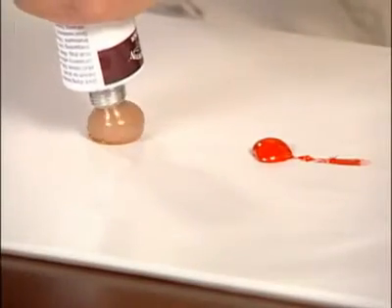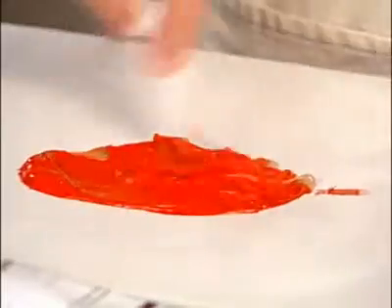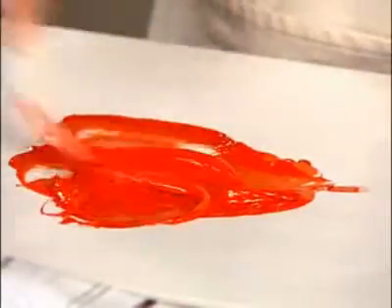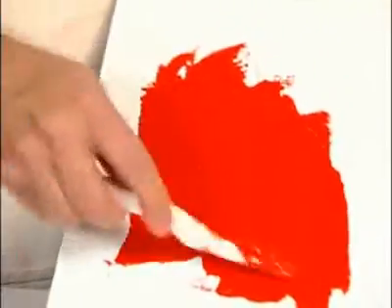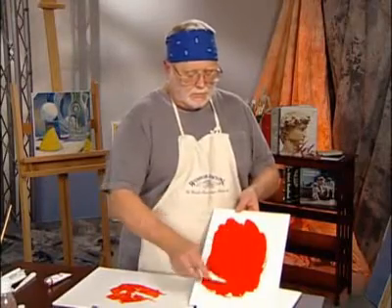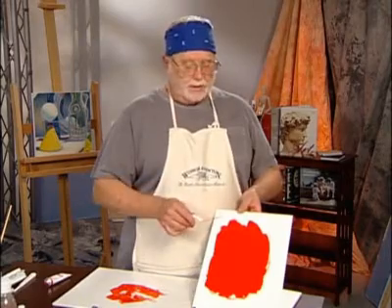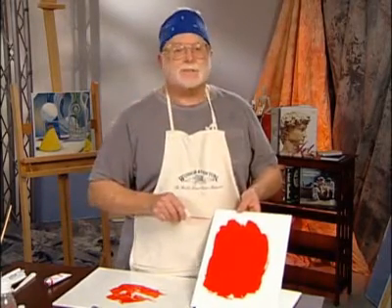This time I'm only going to put out a small amount of the cadmium red and then add quite a large volume of the Oleopasto. And as I mix this together, you can see that the cadmium red is really volumized. I've increased the amount of paint that I can use. And as I apply it to the canvas, you can see that it doesn't have the texture that the Impasto medium does. So if you'd like greater volume with your paint without increasing the texture, then Oleopasto is the medium for you.